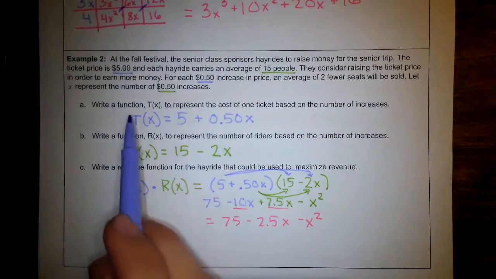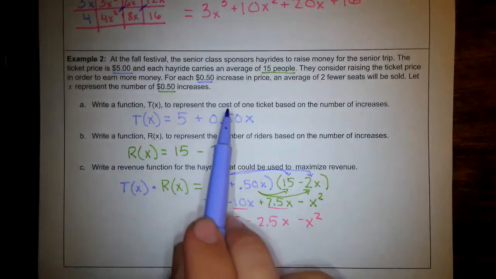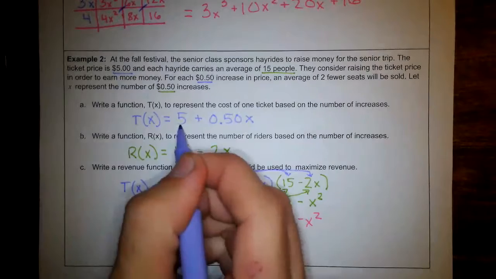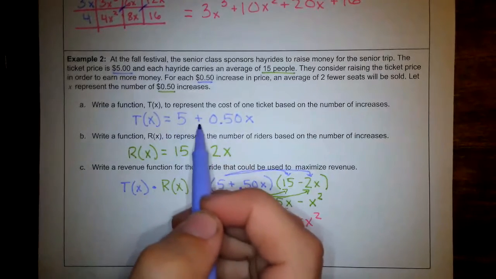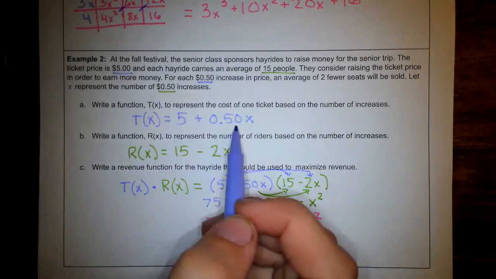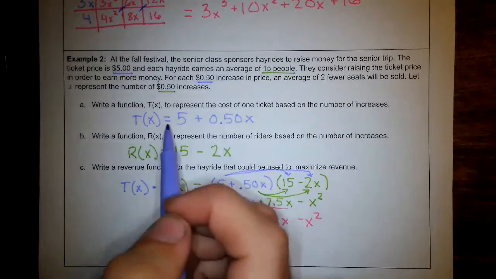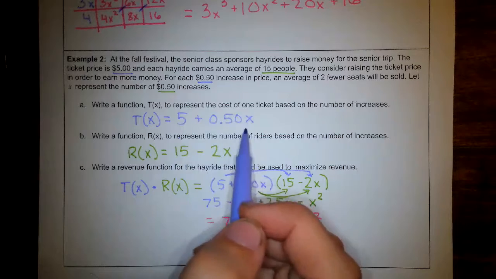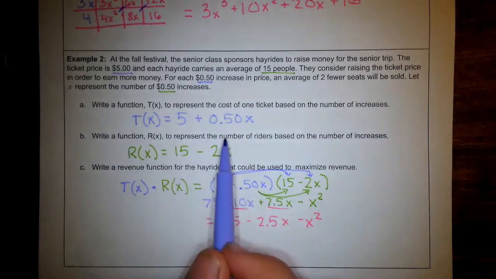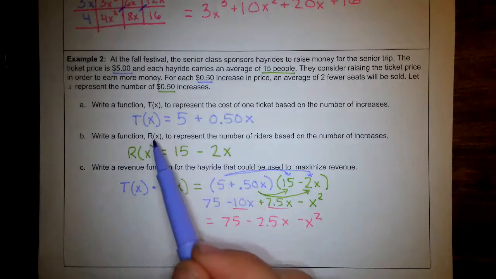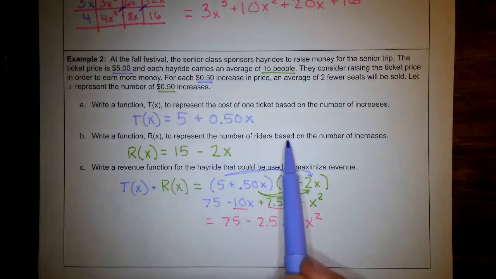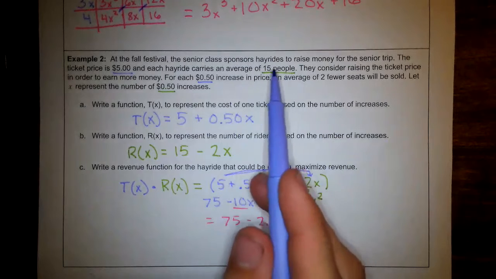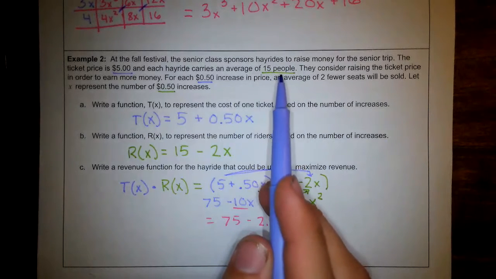The first part here is asking, write a function to represent the cost of one ticket based on the number of increases. So a ticket costs $5, and we're adding 50 cents to each increase. $5, the initial cost, and then 50 cents per increase. That's what that means right here. This one wants a function r of x to represent the number of riders based on the number of increases. So this is more focusing on the number of people that are going to go on the ride.